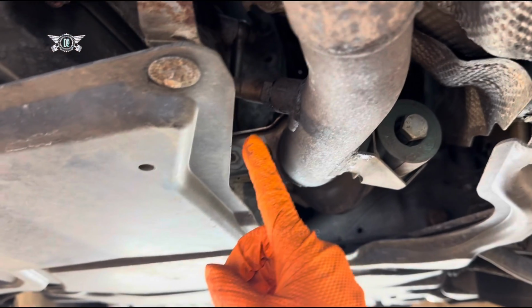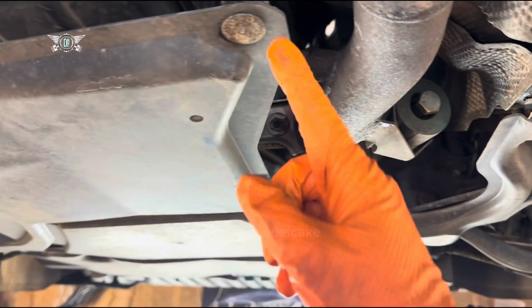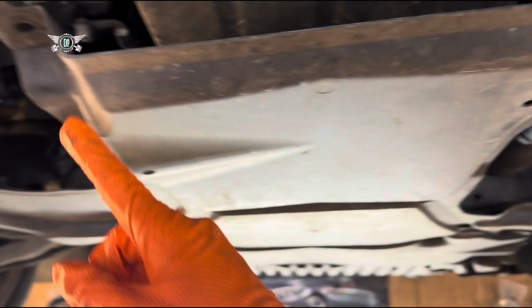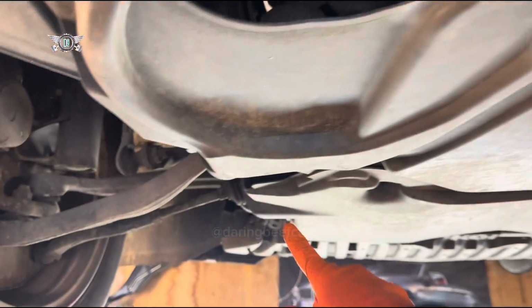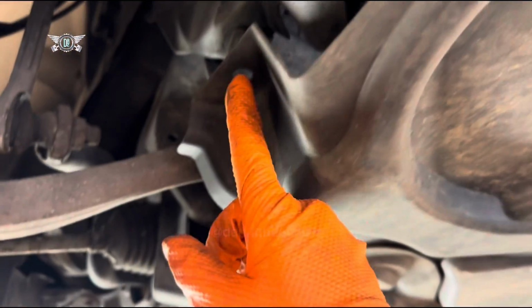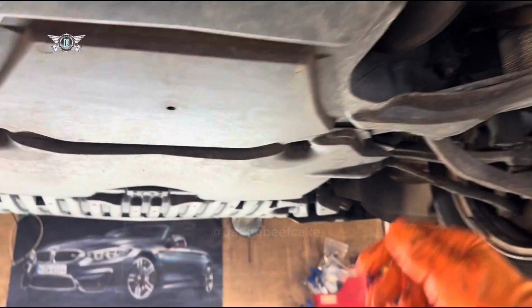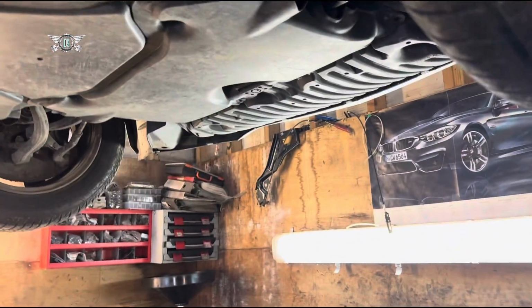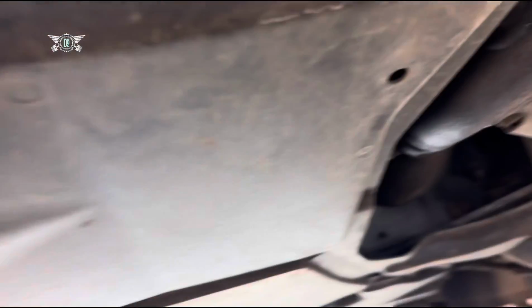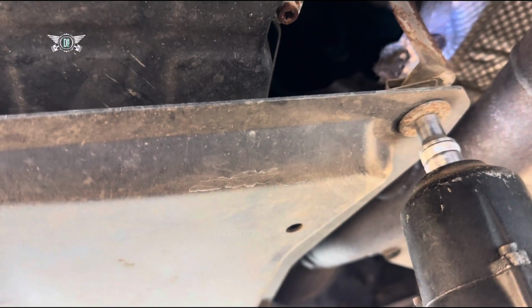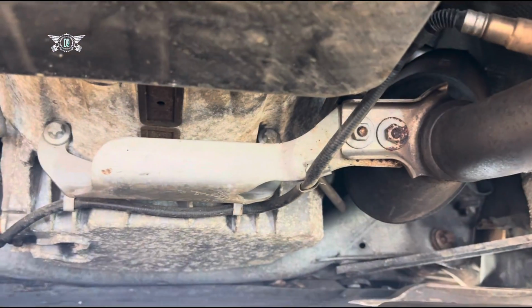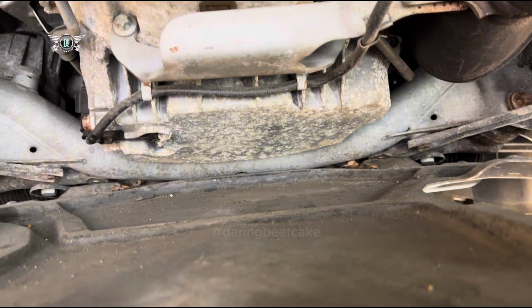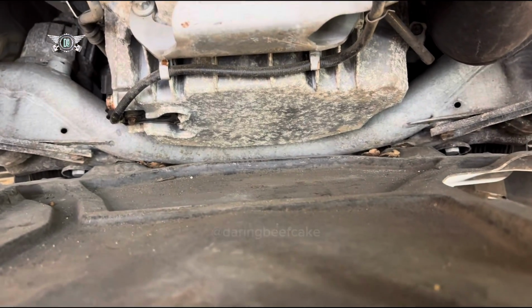Looking at the car from underneath, we have this plate. We want to remove the oxygen sensor sitting here. So remove all these 8mm bolts. There's a few, I already removed them. A few around. There's one there, 2 here. And then you should be able to take that cover out.